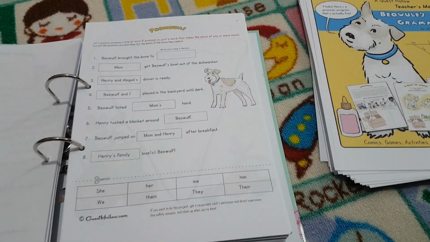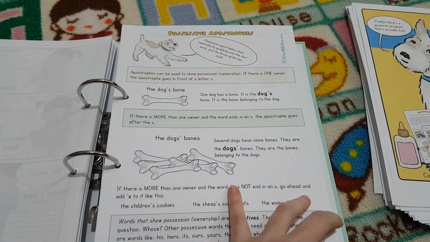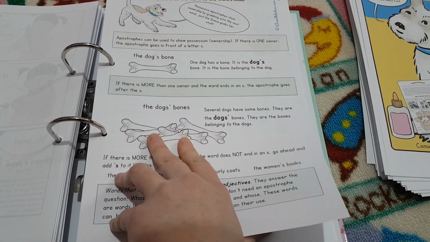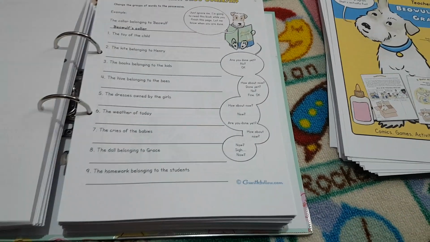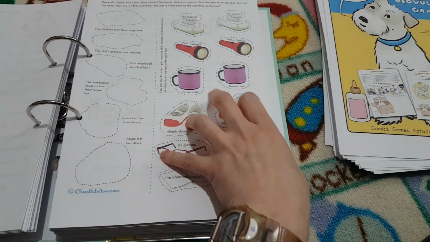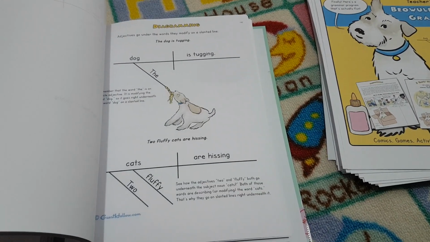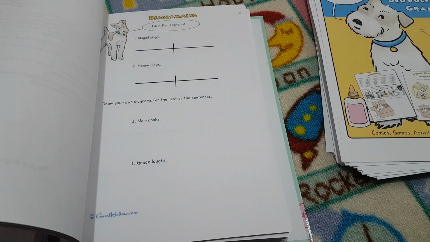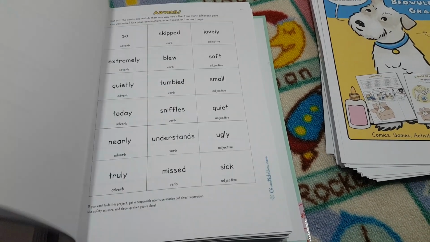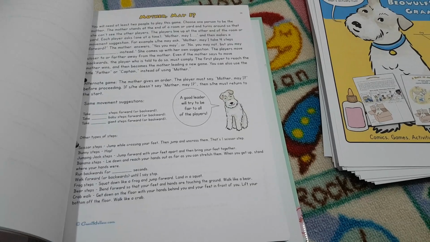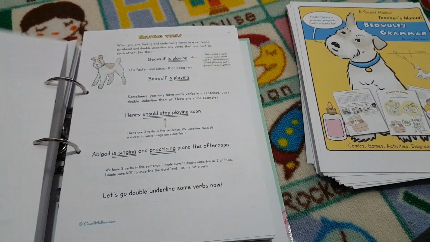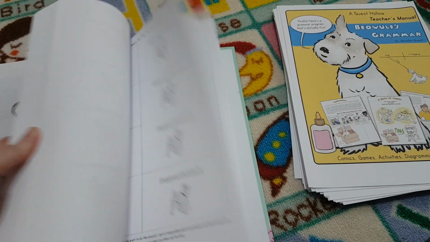Okay, let's just have a skip through. So this one is about possessive apostrophes, and we're looking at the dog's bone. Oh, that looks really fun. So we're diagramming there, and he's tugging away to show where every part of speech goes in the diagram. We've got a mix and match, comic book style reading. It looks fantastic. I'm really impressed.